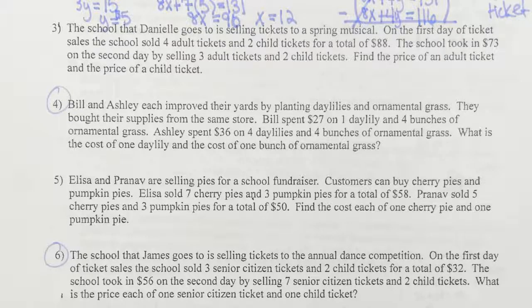I'd probably use, what is it, ornamental grass? I'd probably use cucumber grass, because the O's gonna make it look like 40. Yeah, I just saw that. Yeah. Okay.